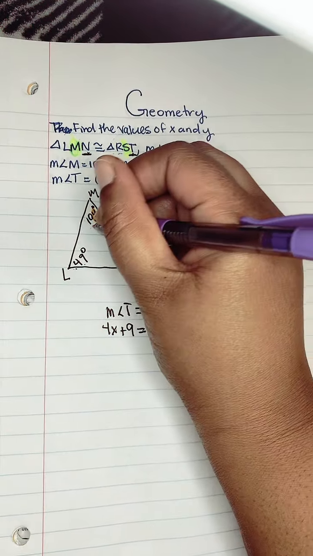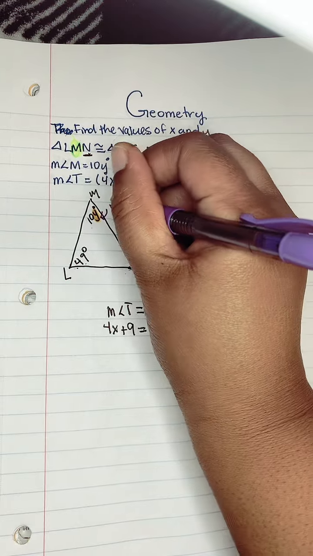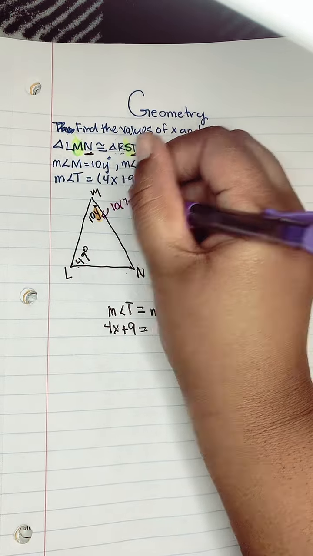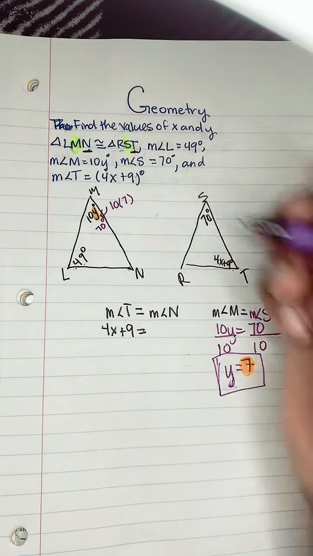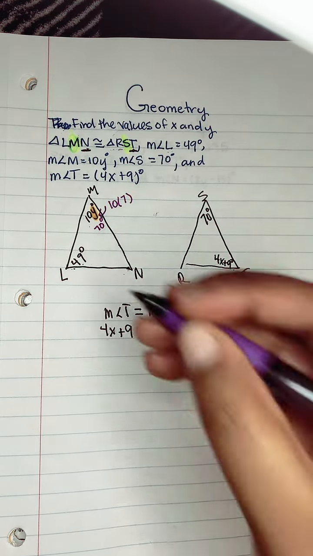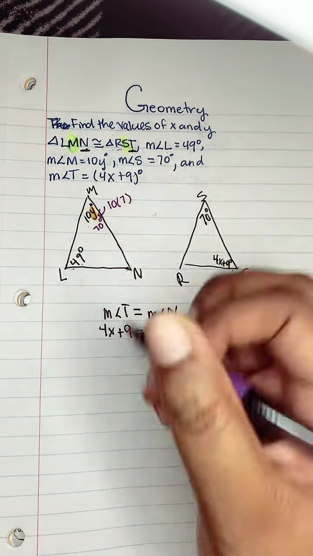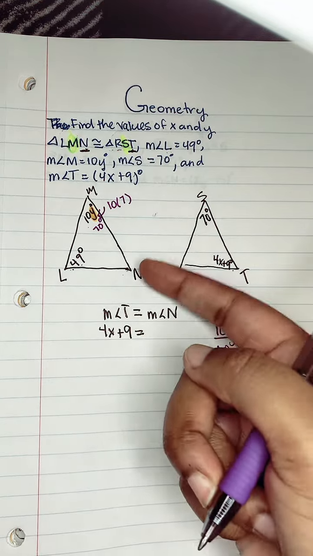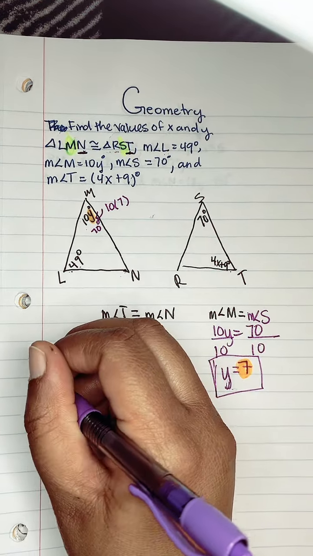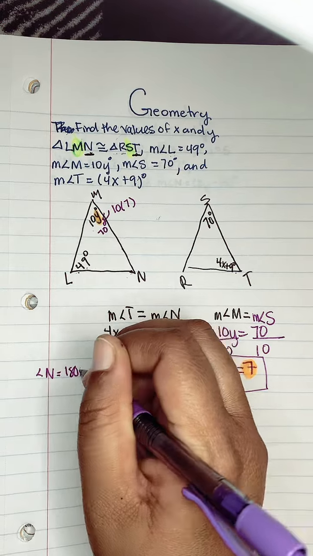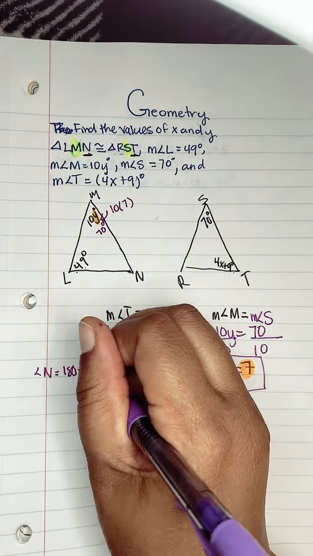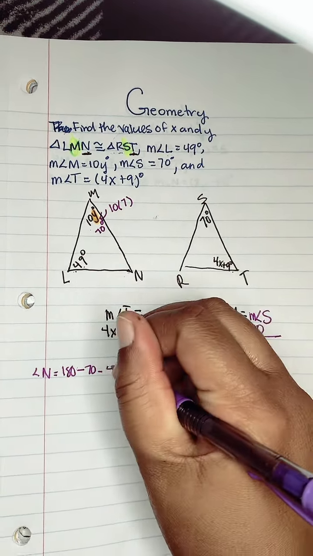So if we do 10 times 7, we'll get that this is 70 degrees. And by knowing that, we can find this angle N by doing angle N equals 180 minus this 70 angle minus this 49.